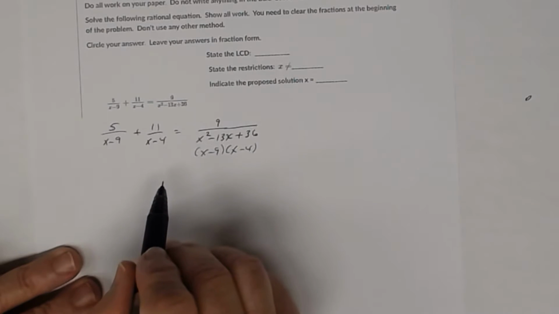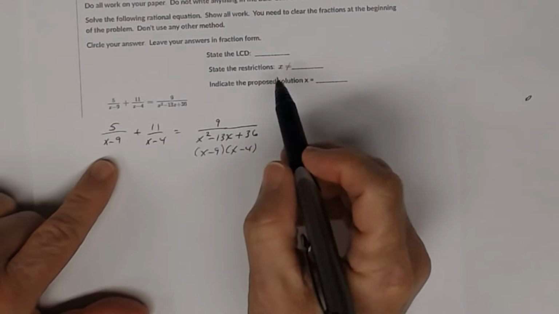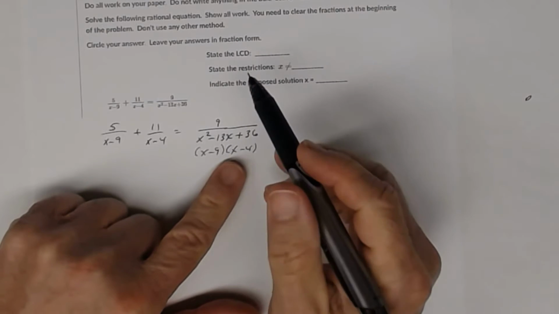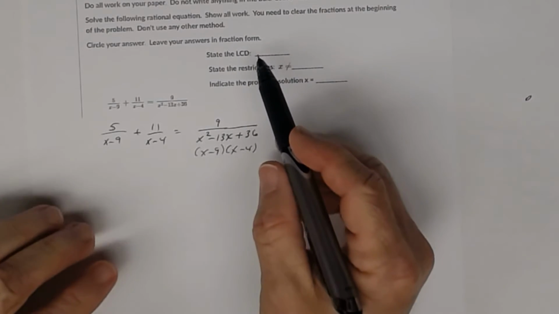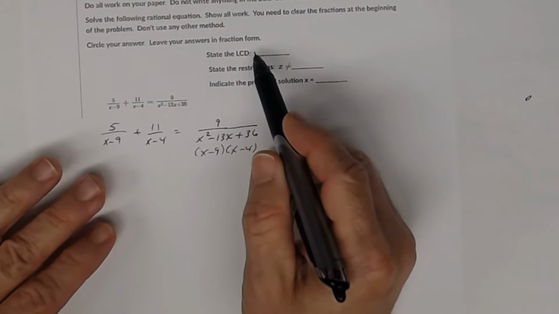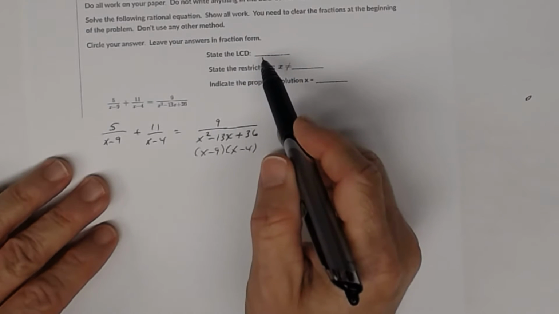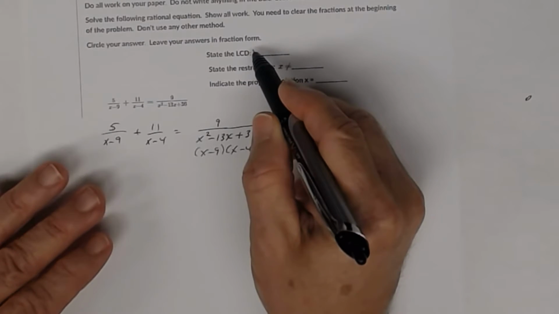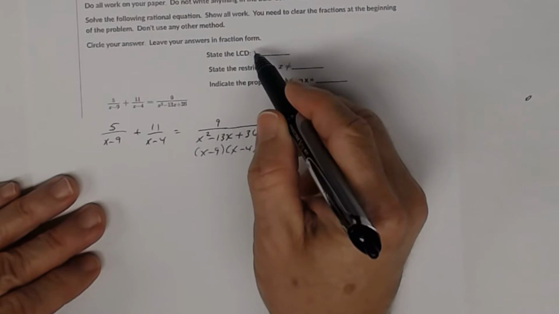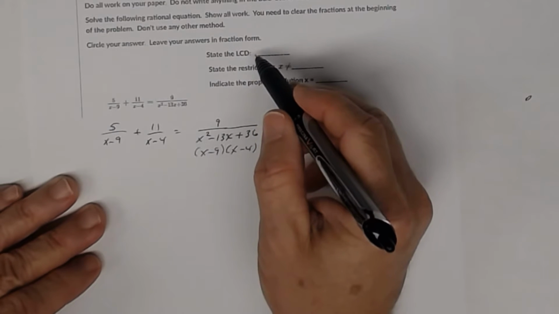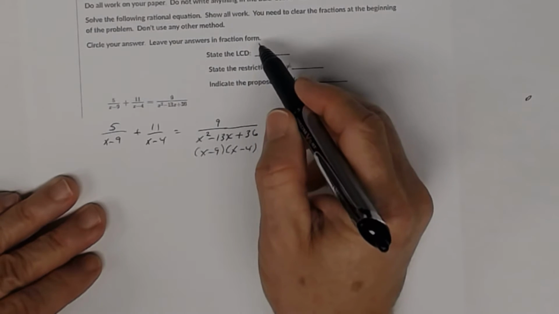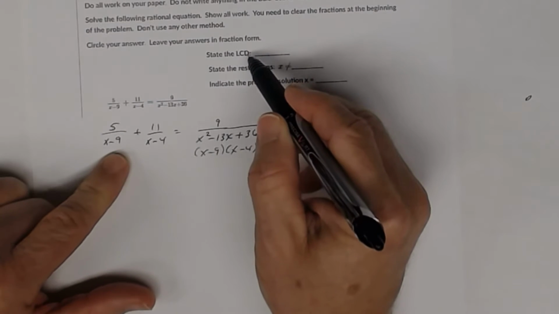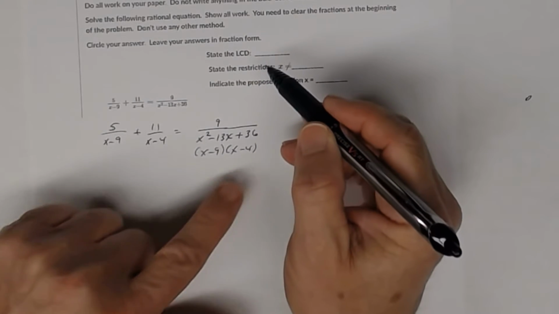So the least common denominator, remember, has to include every factor that you see. And it's a product of those factors. So don't put these factors with a comma between them. Sometimes there are some students that do that. That's not stating the least common denominator. All you're doing is stating the factors of the least common denominator. So when stating the least common denominator, it is a product of these factors.